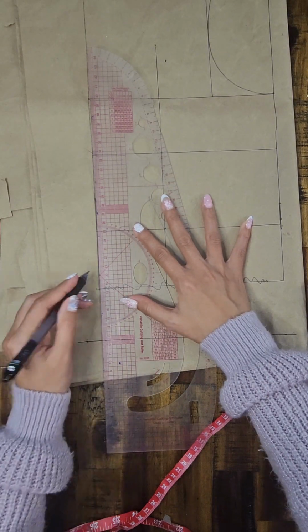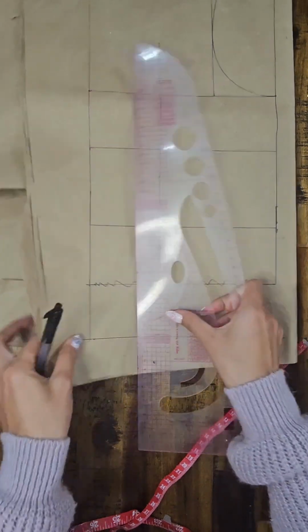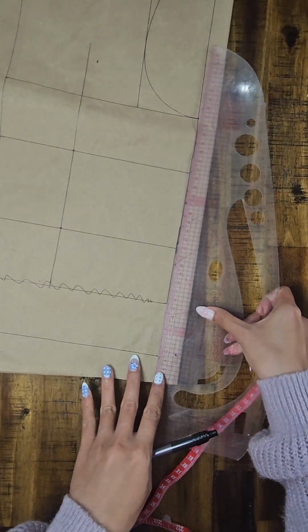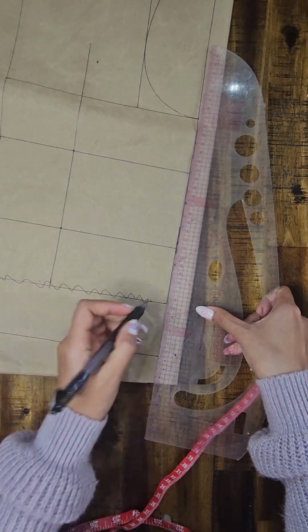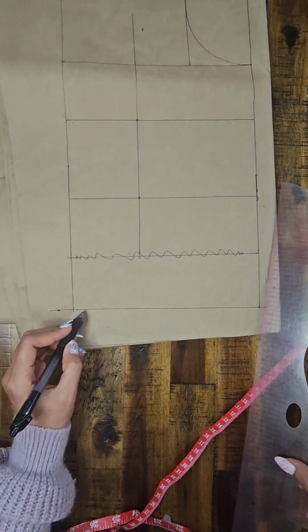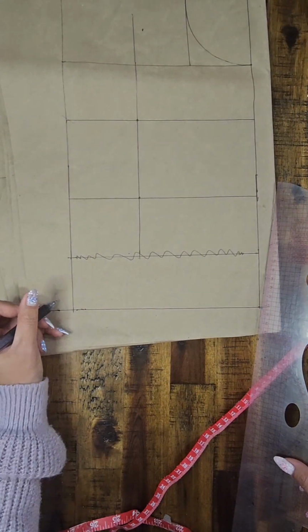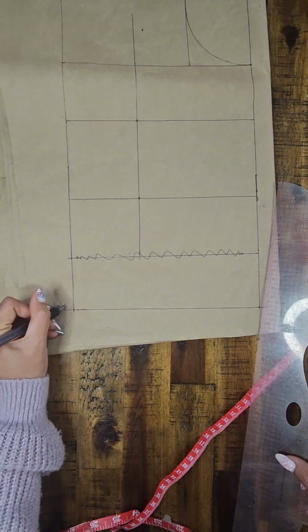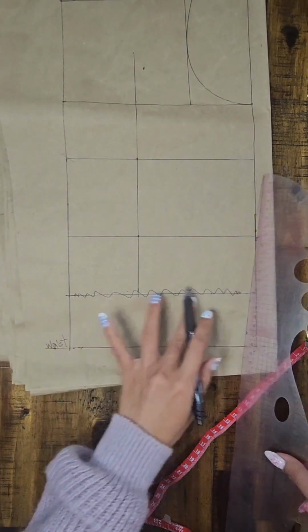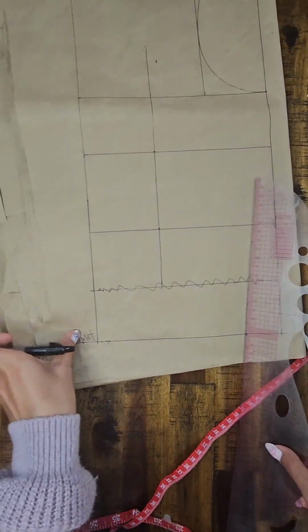I need to connect this. Okay, so this is our new waistline. This is our waistline. Don't mind this, imagine it's not there.